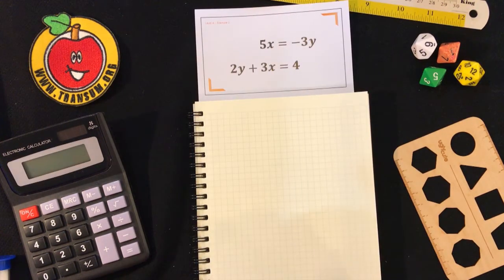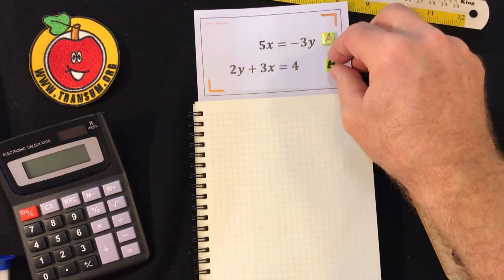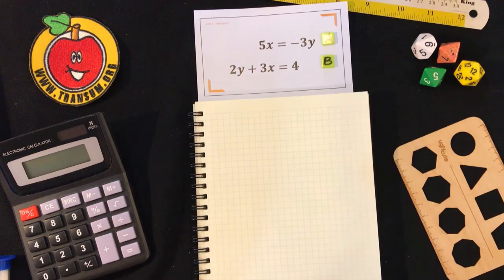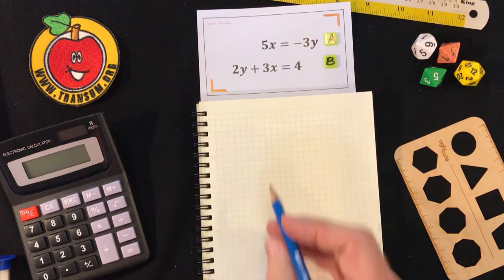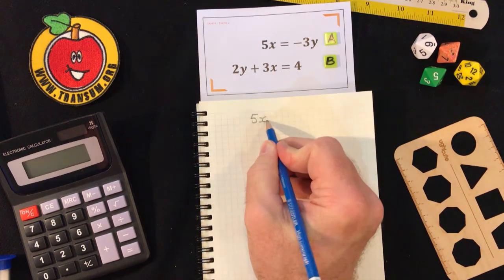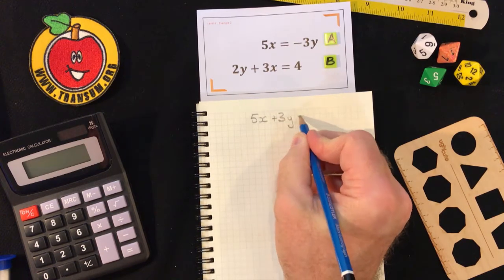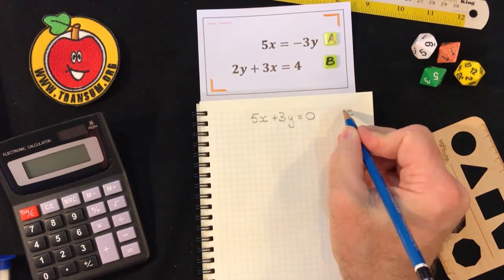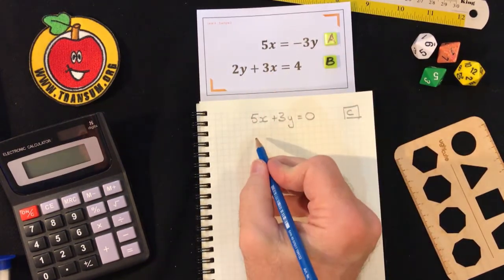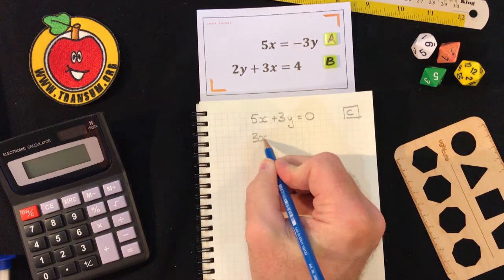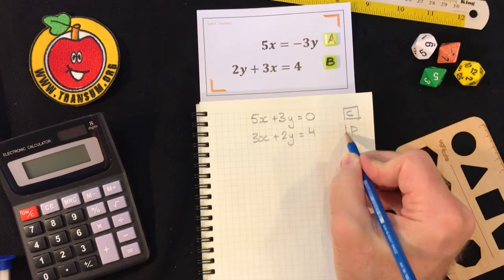Okay, here's our second example. 5x equals negative 3y and 2y plus 3x equals 4. Right, well, the first thing I'll do is rearrange both of them so they're in the form I'm used to seeing. I'll add 3y to both sides, and then I'll have that equation called C. And then for this equation, I think I'll put the x's and the y's in alphabetical order. So 3x plus 2y is equal to 4, and I'll call this equation D.